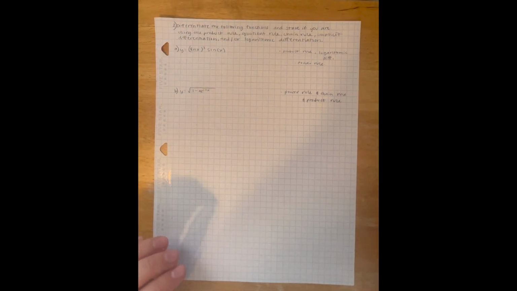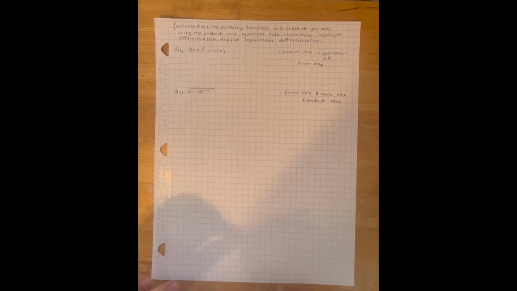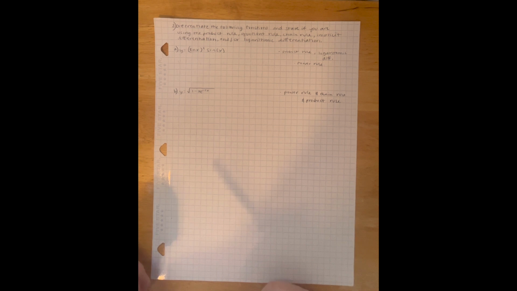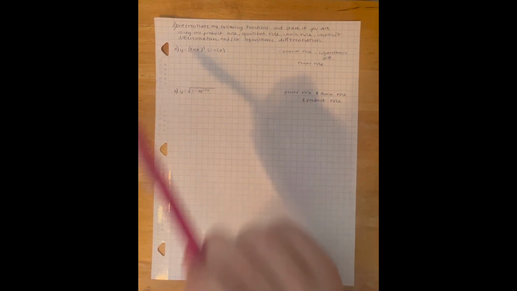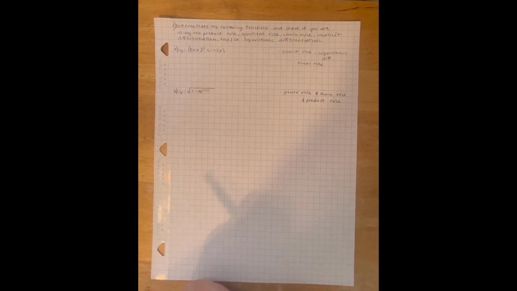Today we're doing problem number 2 from the practice exam. Number 2 asks to differentiate the following functions and state if you are using the product rule, quotient rule, chain rule, implicit differentiation, and/or logarithmic differentiation. For A, it's saying y equals ln of x squared times sine of x.